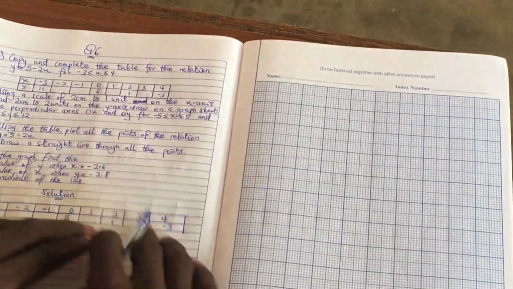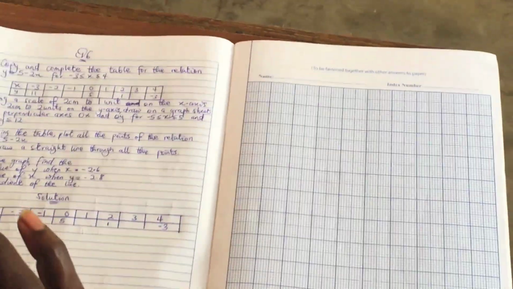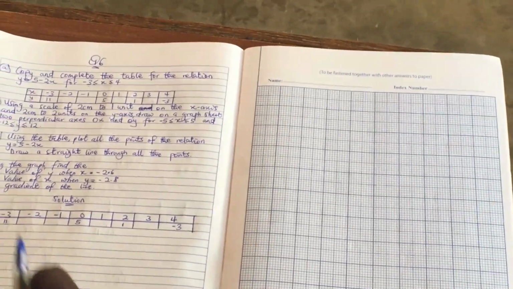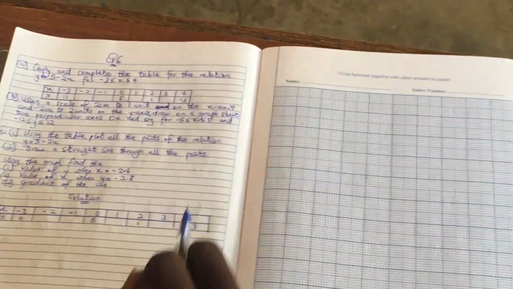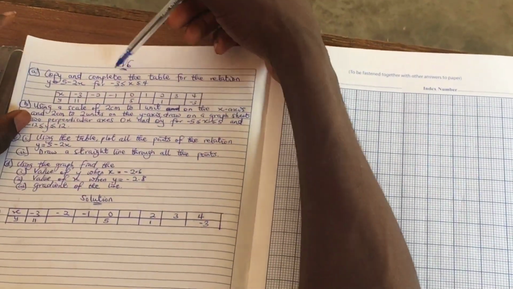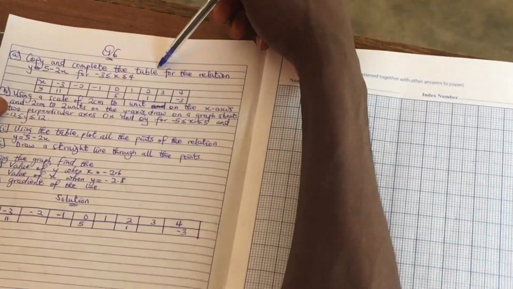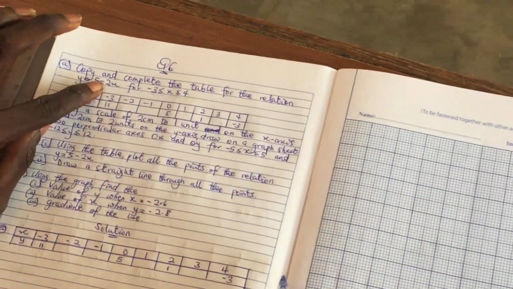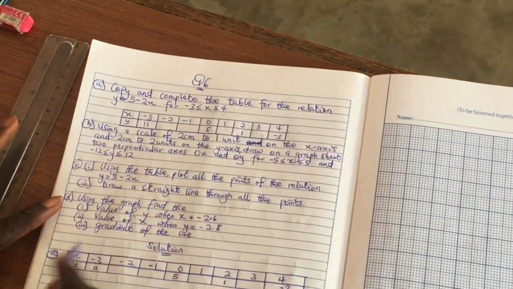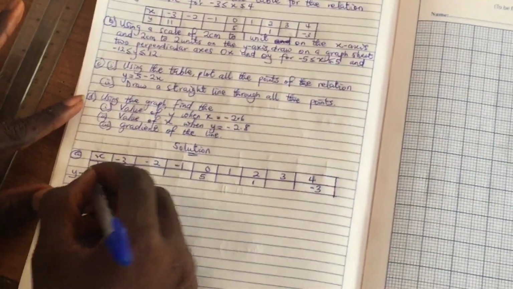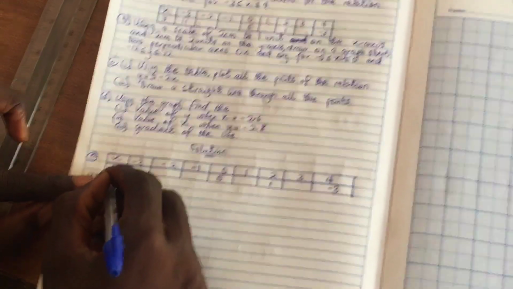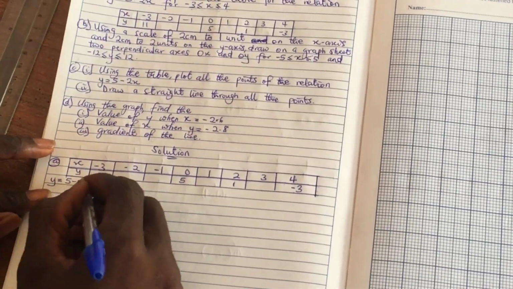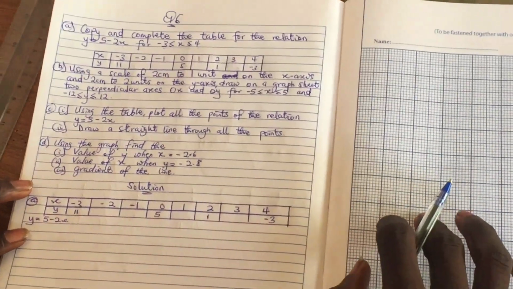Now, before we can complete this table, we have to know the rule that has been given for us to work with. So it says copy and complete the table for the relation y is equal to 5 minus 2x. So we are going to use y is equal to 5 minus 2x to complete the table.